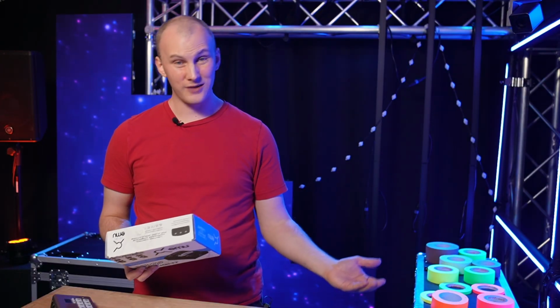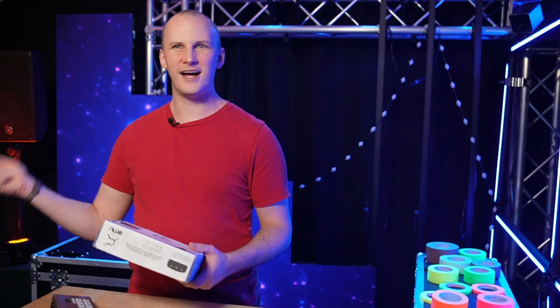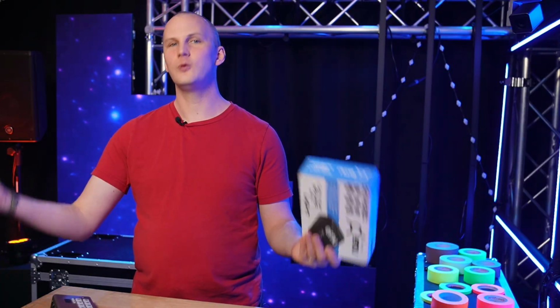Or you can just pay for the software and bring your own box to output the DMX. And if you need help choosing one, we can help you with that.